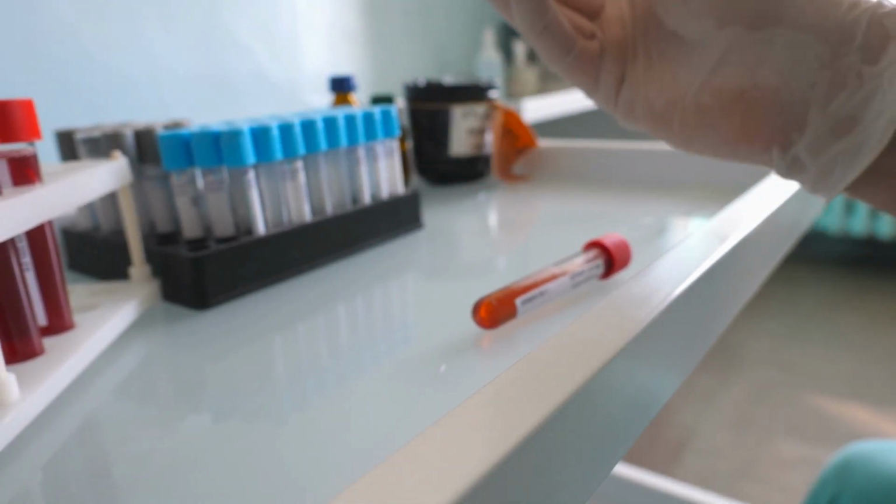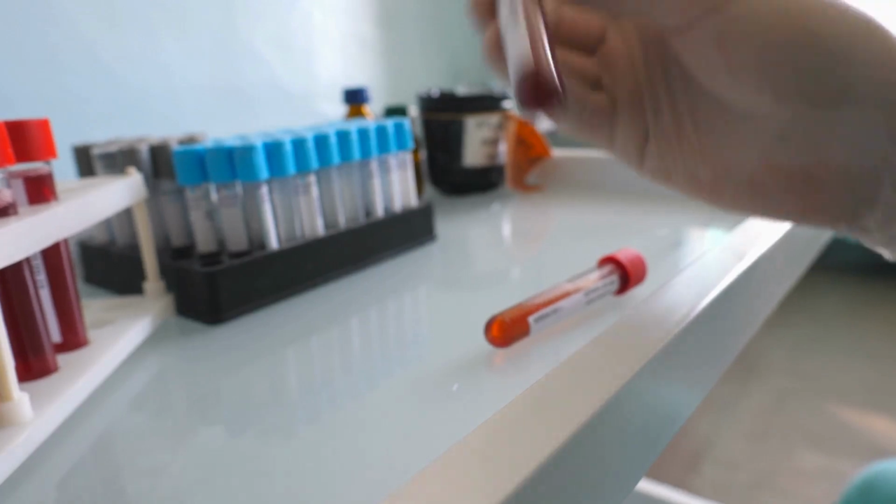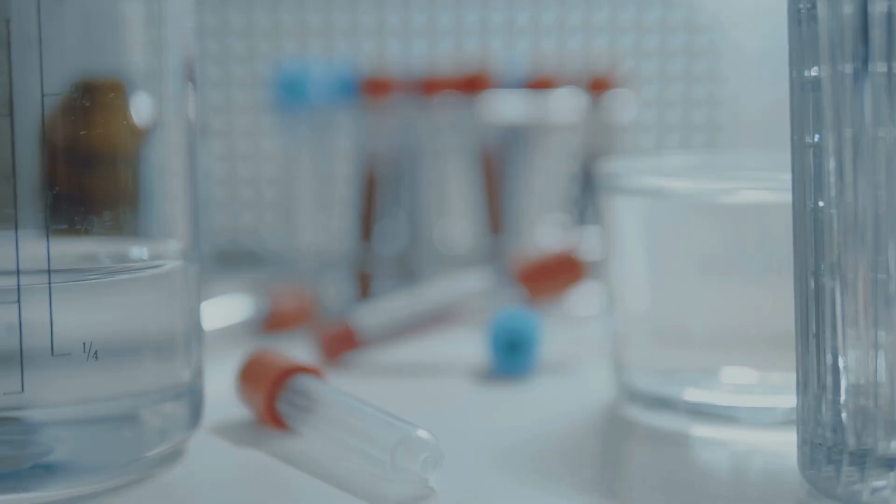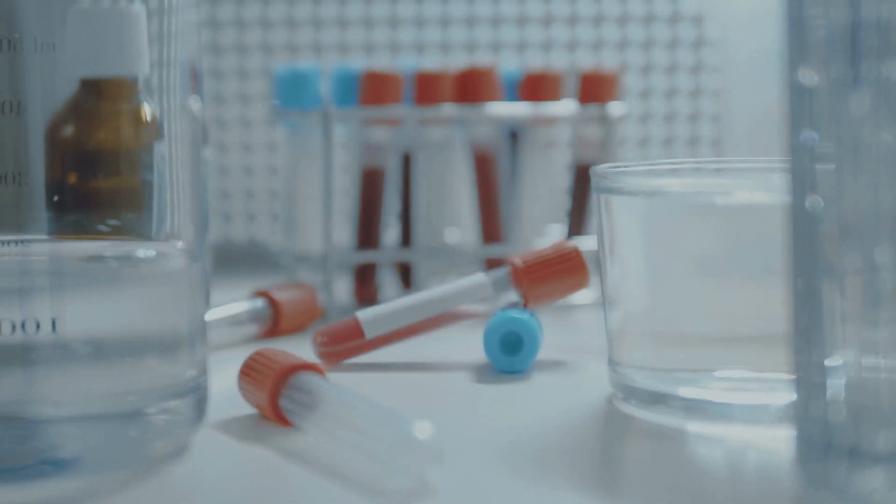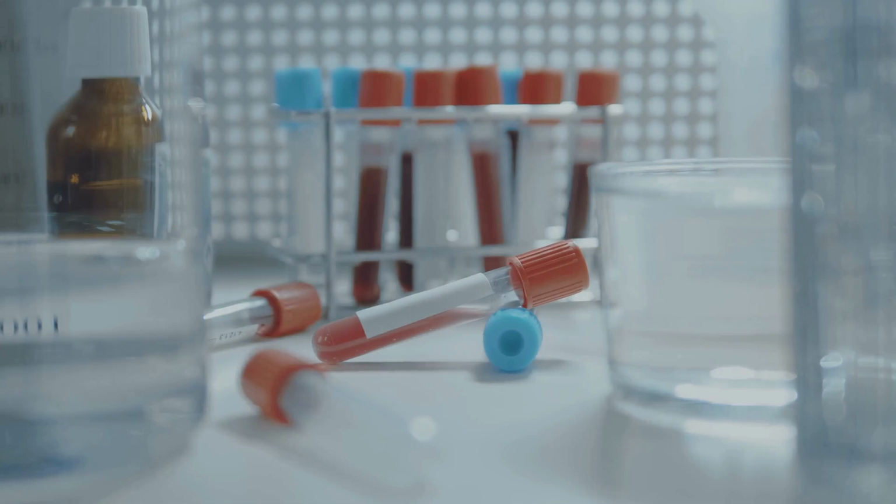Erythrocyte sedimentation rate, or ESR. This test measures how quickly red blood cells settle at the bottom of a test tube over the course of an hour. An elevated ESR can be an indicator of inflammation or infection.